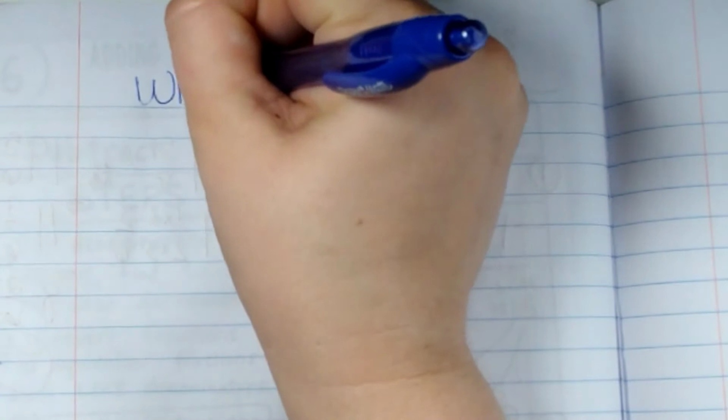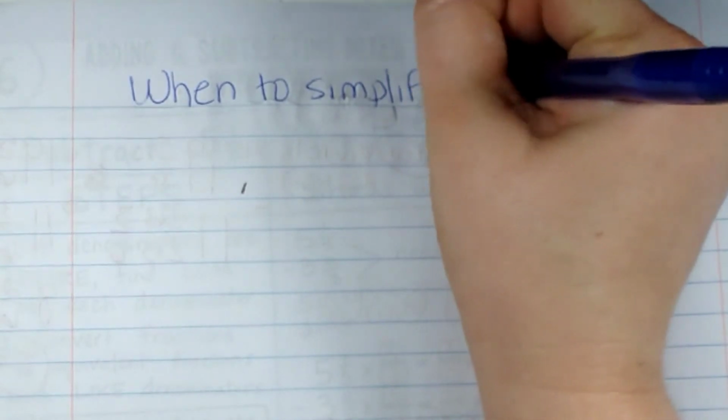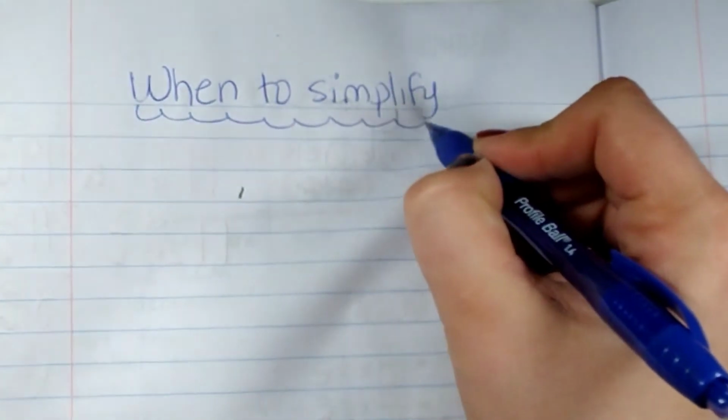All right, friends, before we start our unit on multiplying fractions, multiplying fractions with whole numbers, and whole numbers with fractions, I want to focus on when we know to simplify. Because I know that this is one of the hardest things to know. How do I know when I need to simplify?